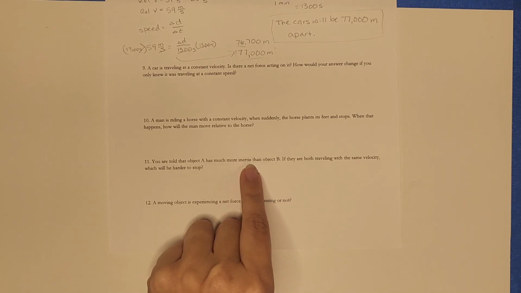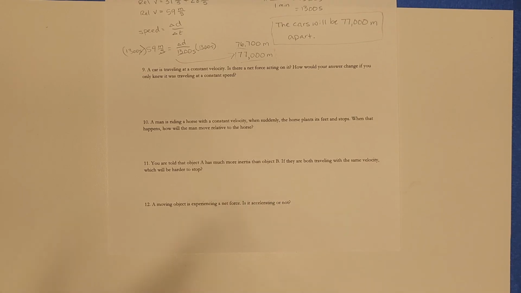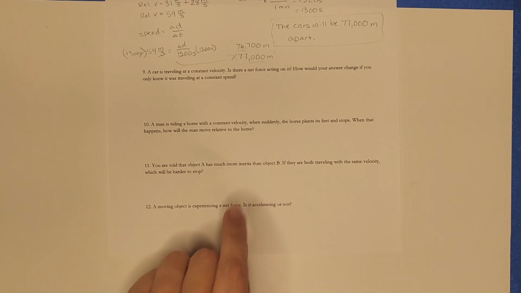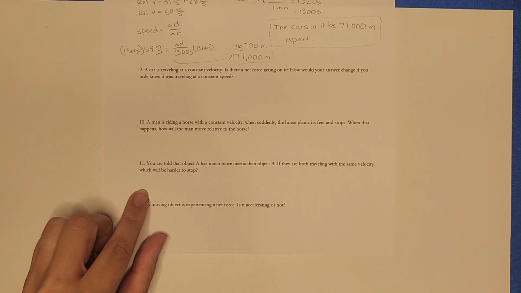That's what inertia is, the tendency of a body to resist changes in velocity. So it has a greater tendency there. And so therefore, if object A has more tendency to resist changes in velocity, then it will be the one that is harder to stop. So object A will be harder to stop.